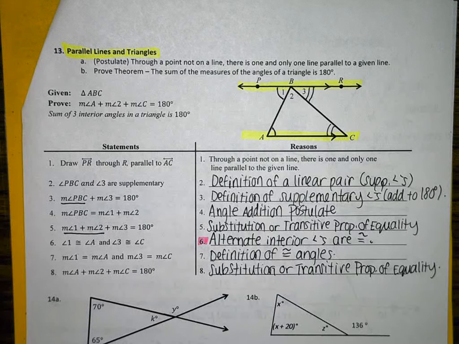All right, there you go. There's our proof. And so we're going to move into number 14, and then we'll talk about 15 and 16 together and just a couple more examples from there.